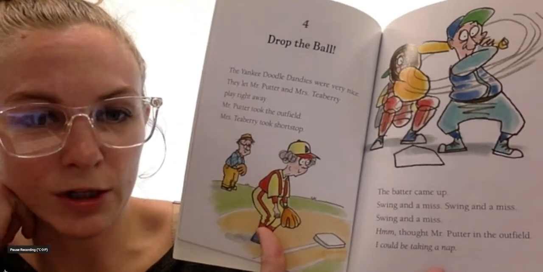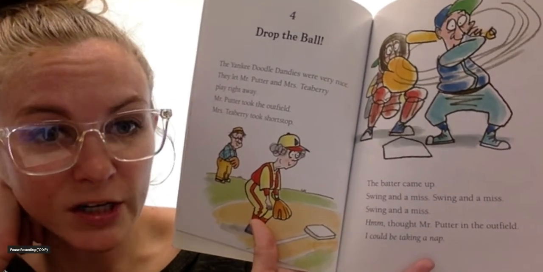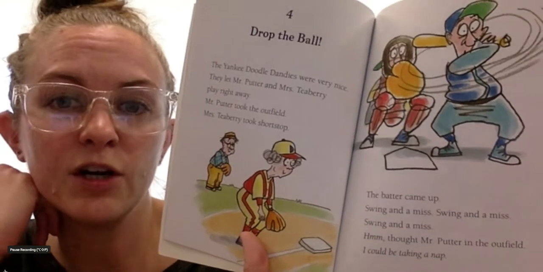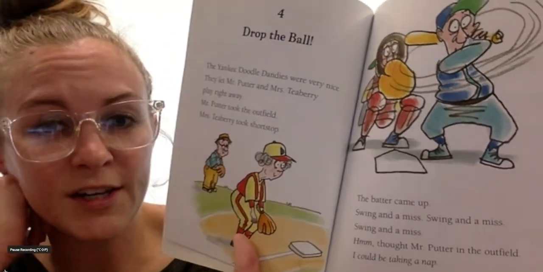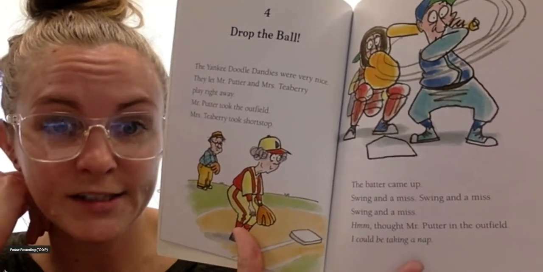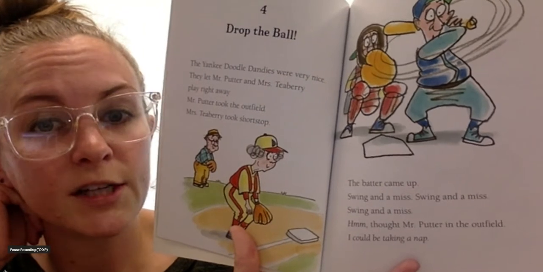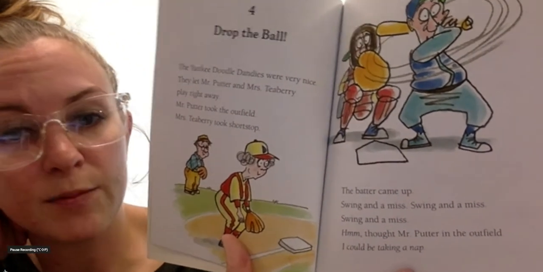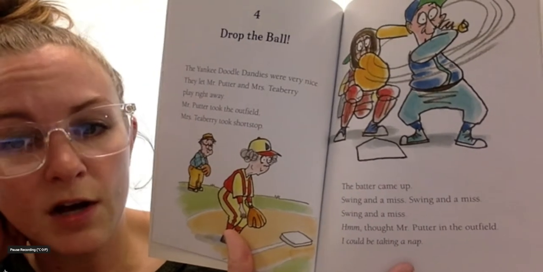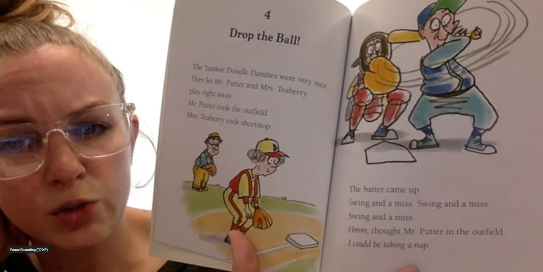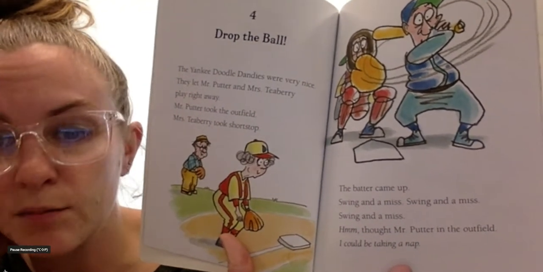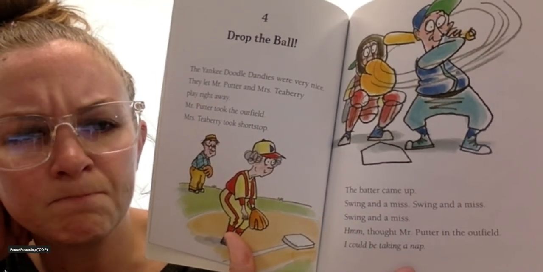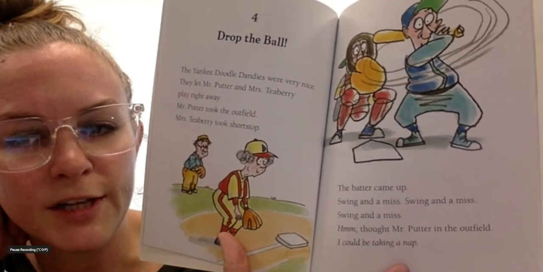Then we'll read the words and see what else is happening in the story, because that will help us figure out how he's feeling. Drop the ball. The Yankee Doodle Dandies were very nice. They let Mr. Putter and Mrs. Teaberry play right away. Mr. Putter took the outfield. Mrs. Teaberry took shortstop. The batter came up. Swing and a miss. Swing and a miss. Swing and a miss. Thought Mr. Putter in the outfield.